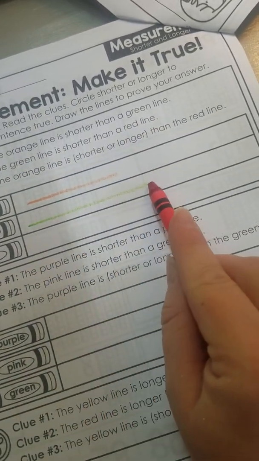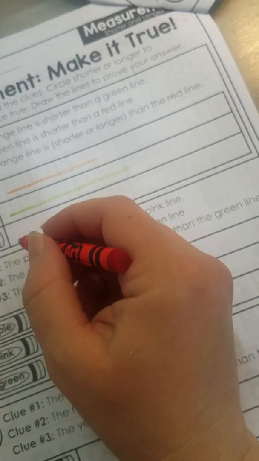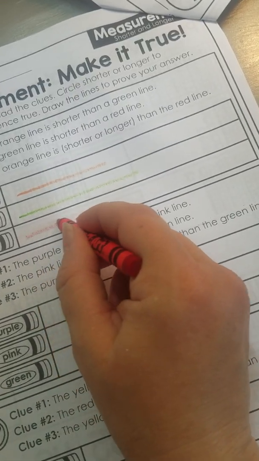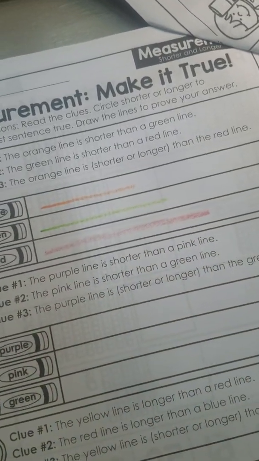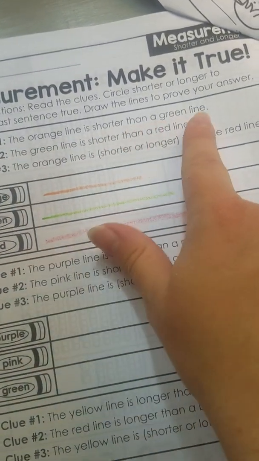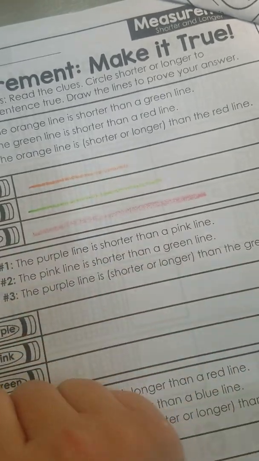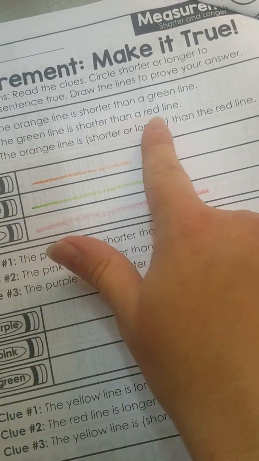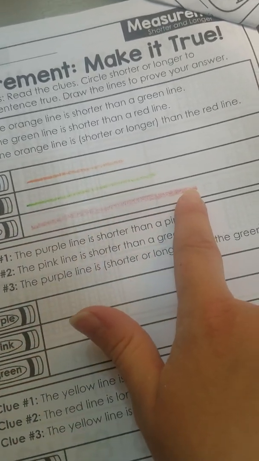So if this line is going to be shorter than my red line, then I know that my red line is going to be longer. So let's go ahead and draw the red line. Okay, now let's go back and let's read the clues to make sure that I've done this correctly. The orange line is shorter than a green line. So here's the green line. The orange line is shorter than the green line. The green line is shorter than a red line. So here's the green line, and it's shorter than my red line, right?